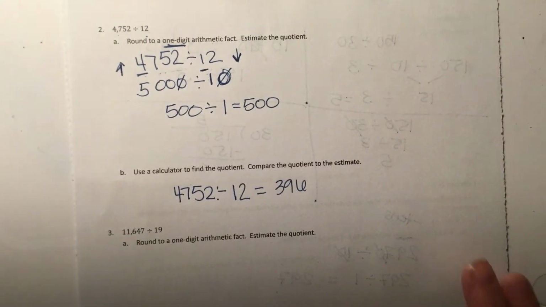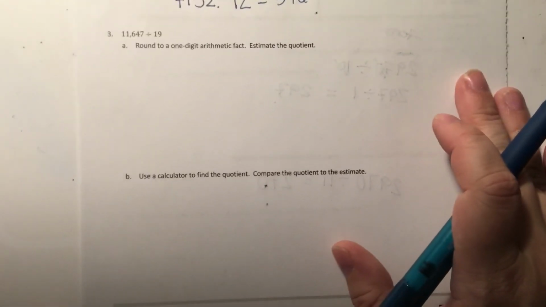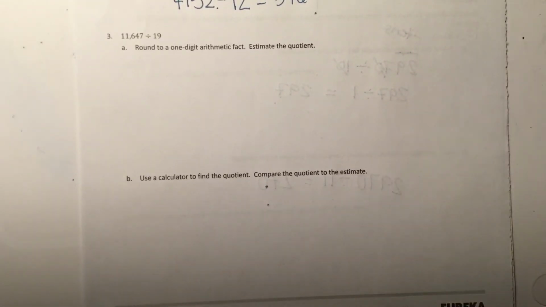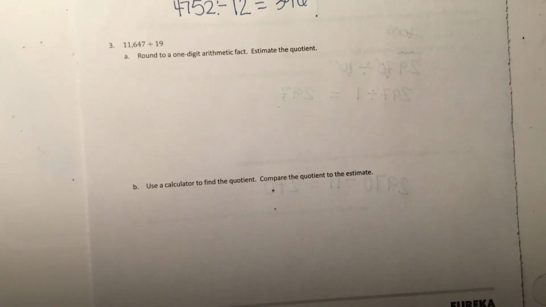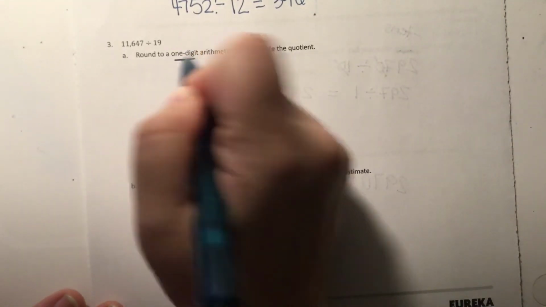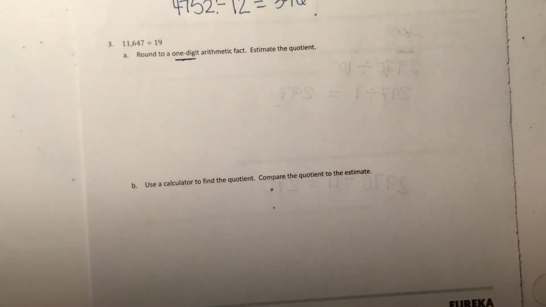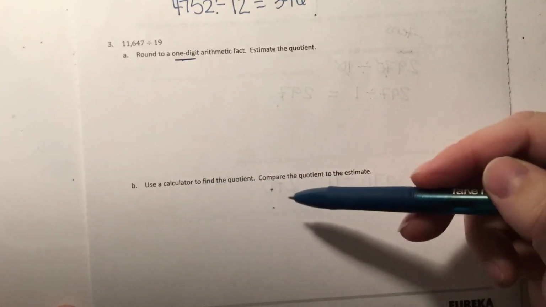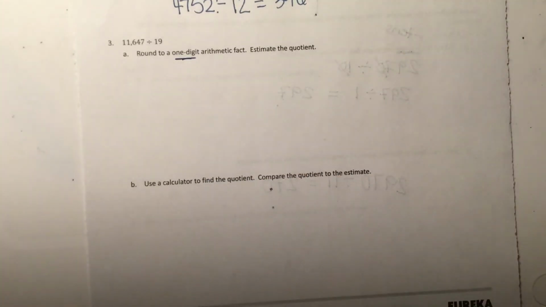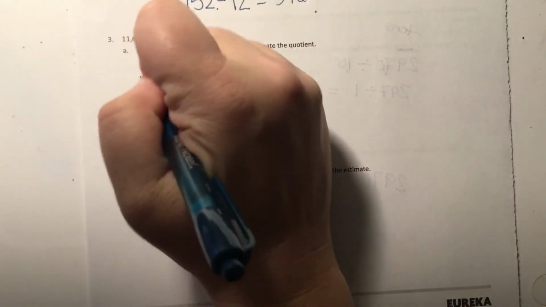Estimation, there you go. Okay, so the next one, 11,647 divided by 19. We are going to round to one digit again, okay? So we're estimating the quotient, and then we're going to use our calculator to find the actual quotient. So we have 11,647 divided by 19.